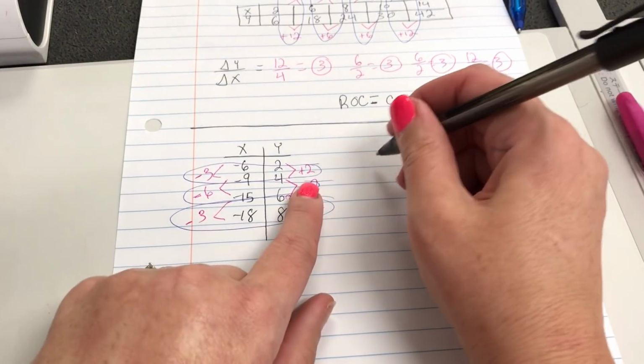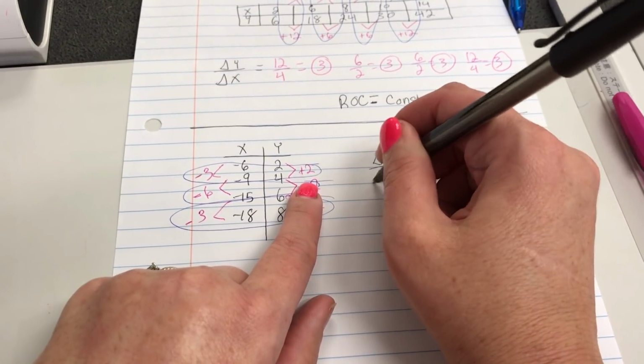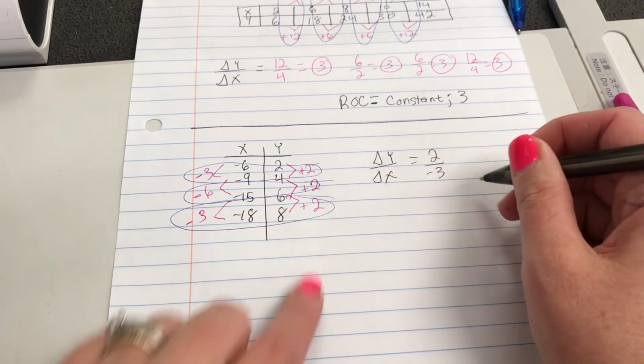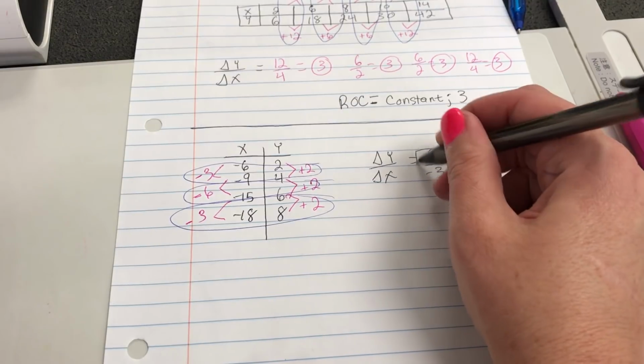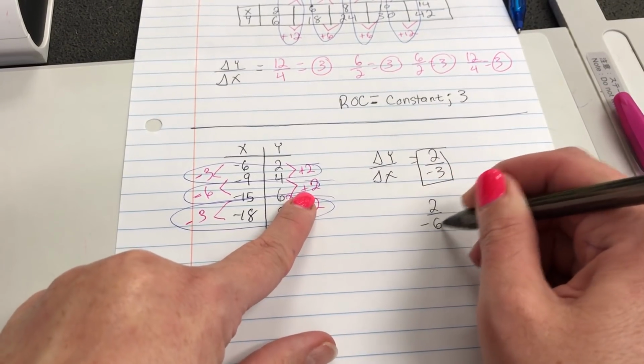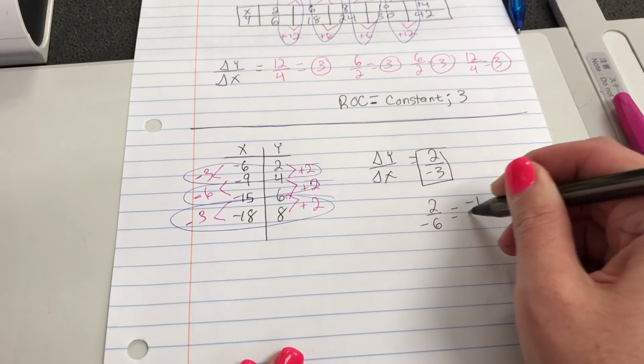So we're going to say the change in y over the change in x. So you have -3 over 2, and that does not simplify down. The next one is going to be -6 over 2. That simplifies down to -3.